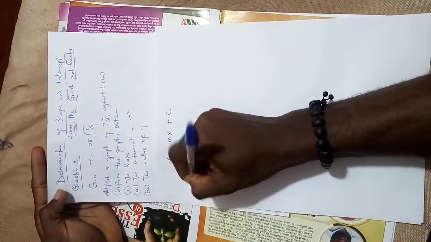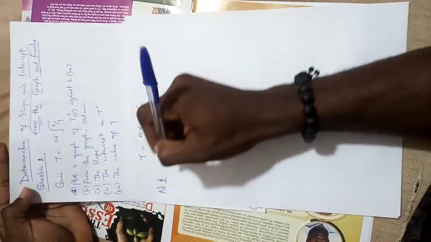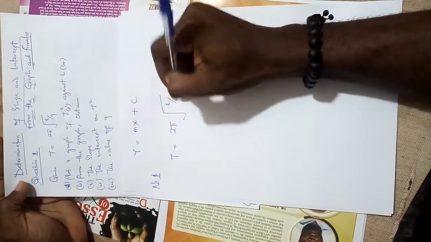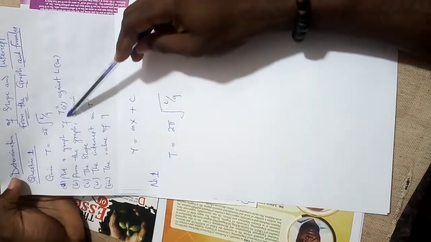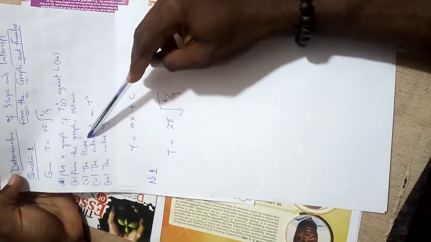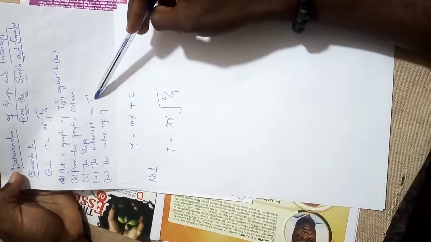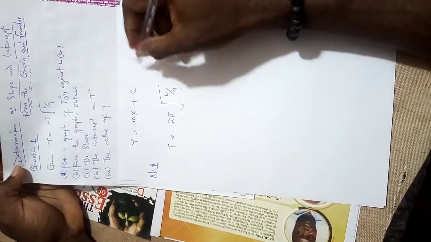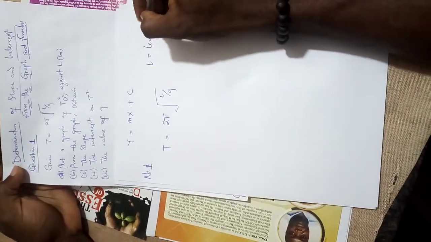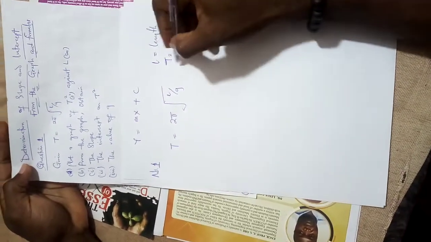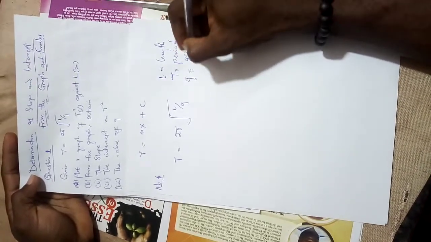We have, given that T is equal to 2π square root of L over g, that we should plot a graph of T squared against L, and also from the graph we should obtain the slope. We should also obtain the intercept on T squared and the value of g, where L is the length, T is the period, and g is acceleration due to gravity.